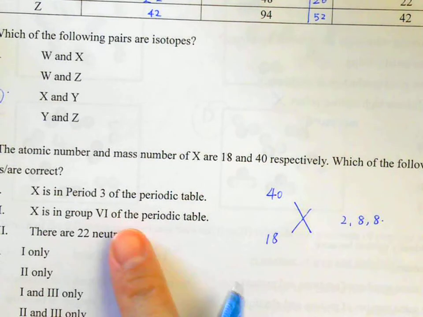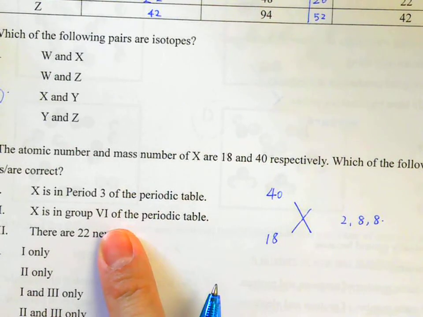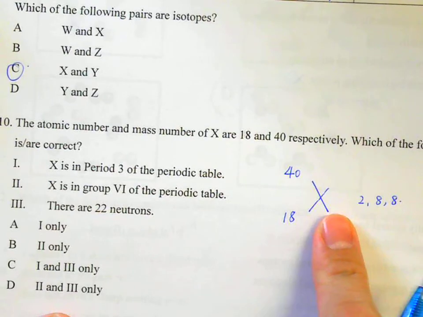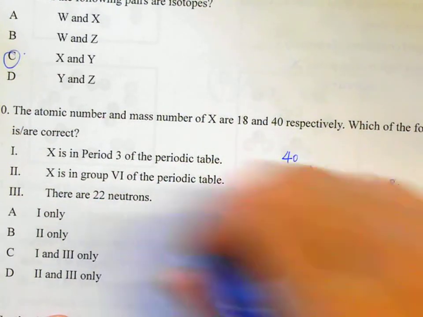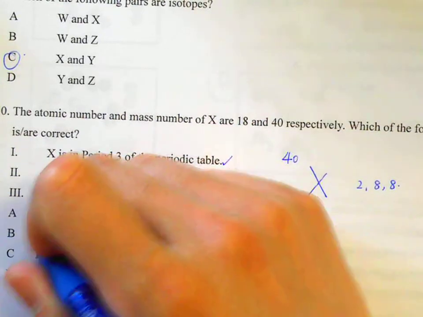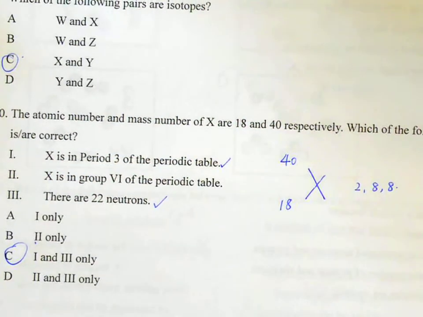Period and group. Group what? Group 6? No. Okay. This is not group 6. This is group 0. Last one. 22 neutrons. So you can do the calculation. So this one correct. This one correct. 1 and 3. Any question about MC?